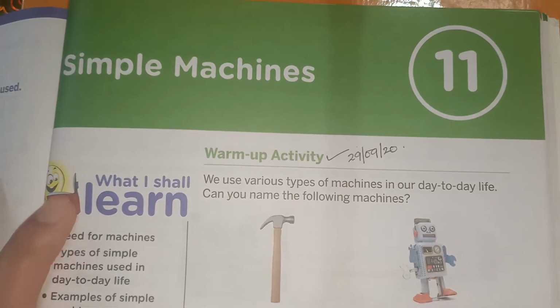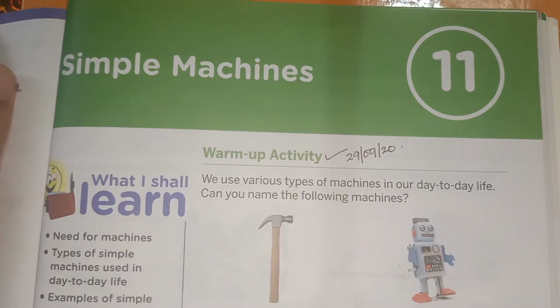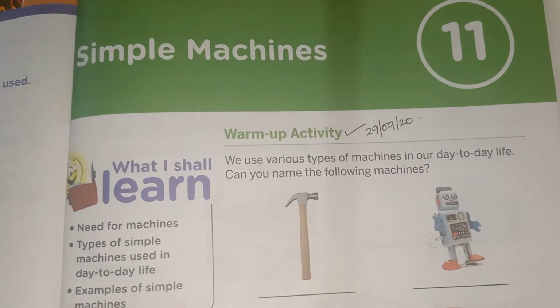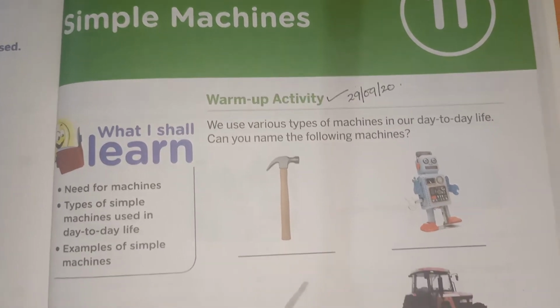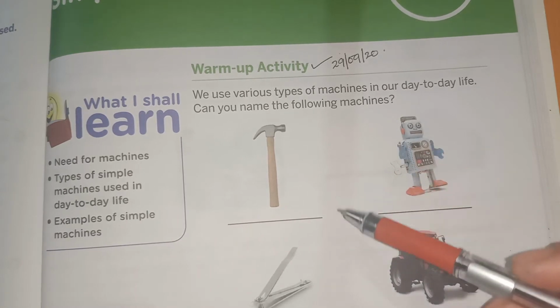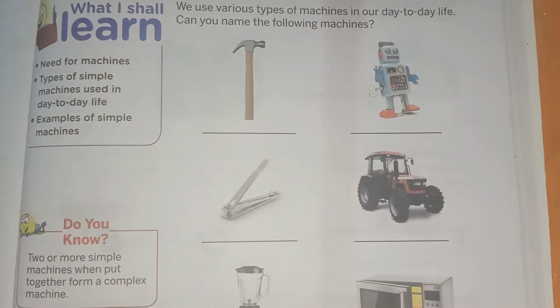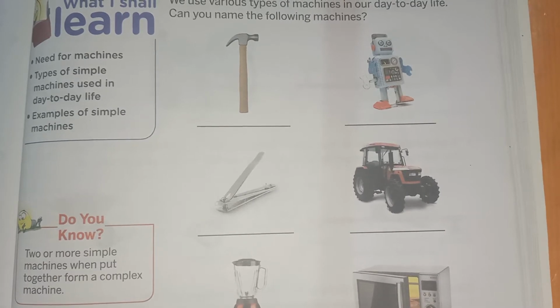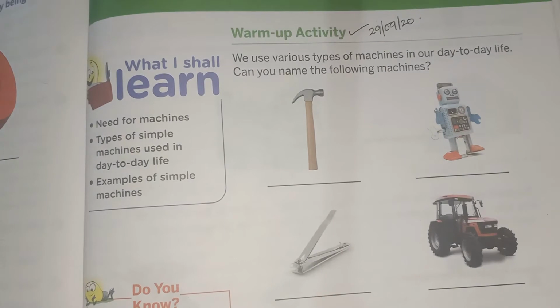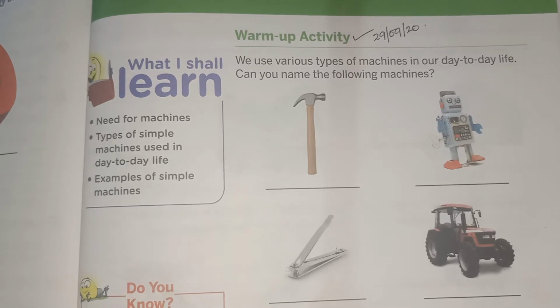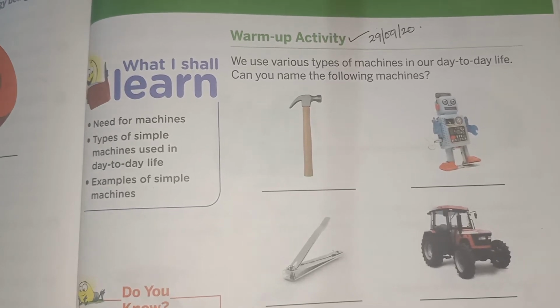We are studying about simple machines, chapter 11, and in our earlier classes we have done a few activities such as the warm-up activity where you were asked to write the names of these machines which were given in your textbook, and most of you have done it correctly. In our second class on simple machines, you were supposed to answer questions based on the video which was provided to you in the link in YouTube.